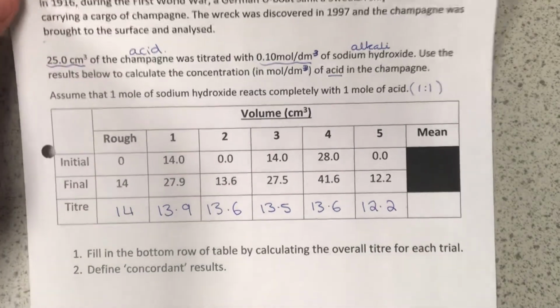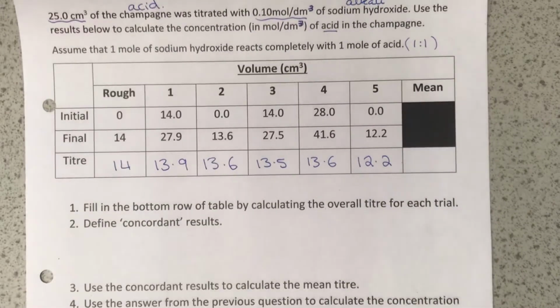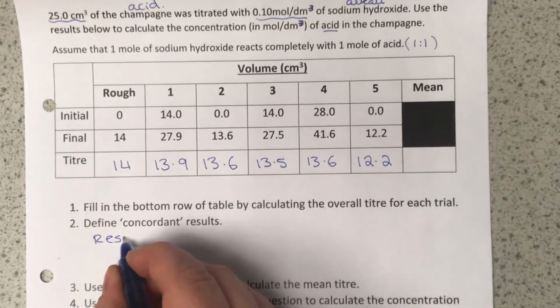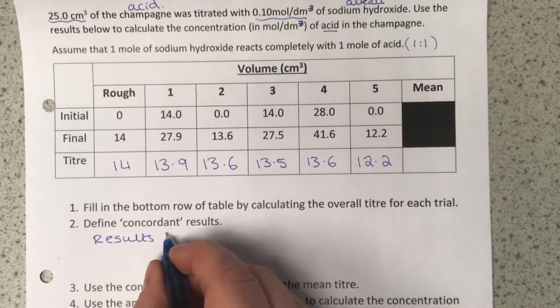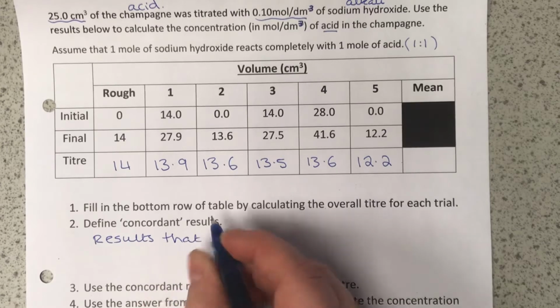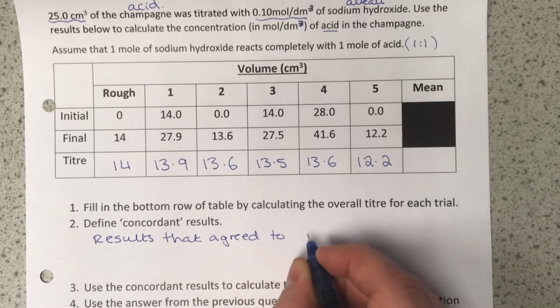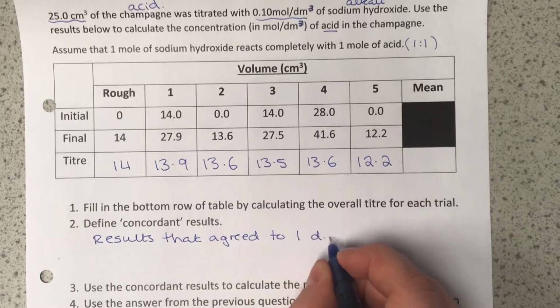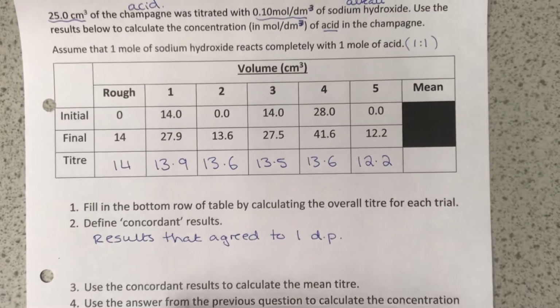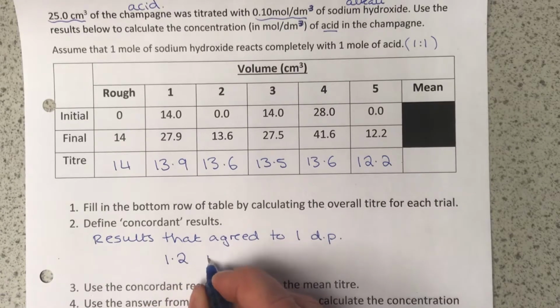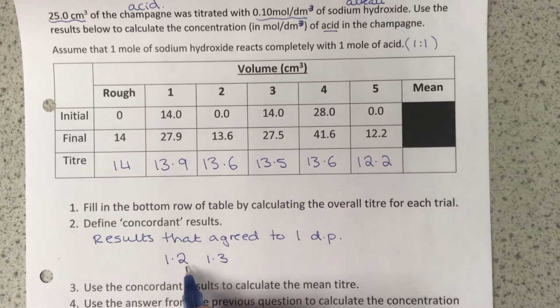Define concordant results. Concordant results are results that agree to 1 decimal place. For example, 1.2 and 1.3, they're only 1 decimal place apart. That makes sense.